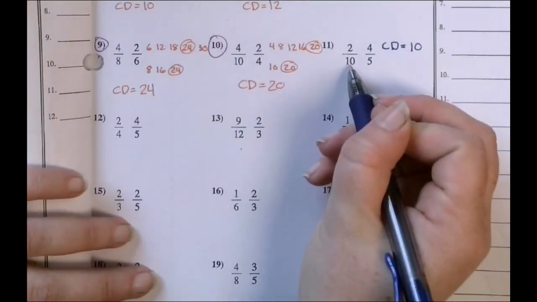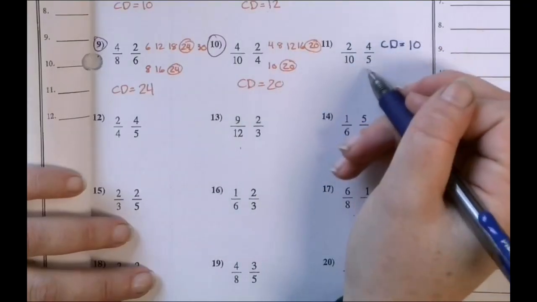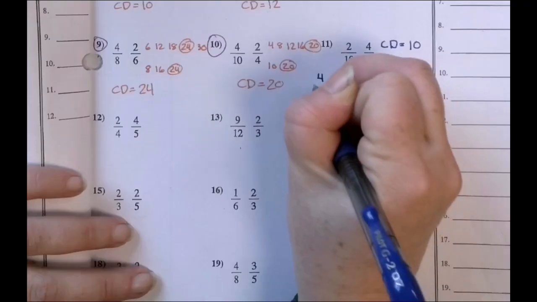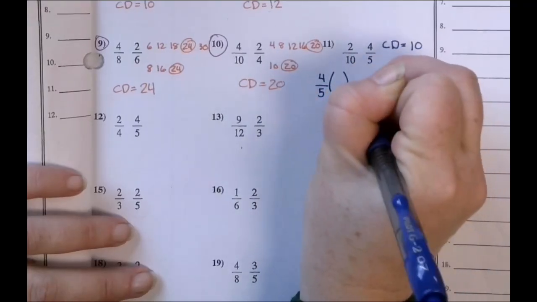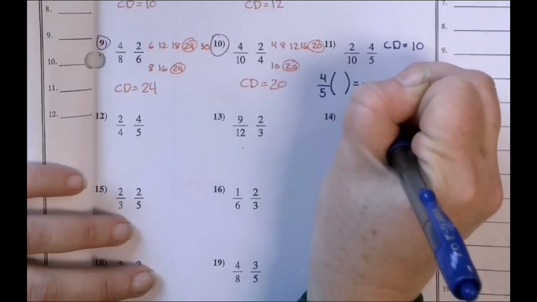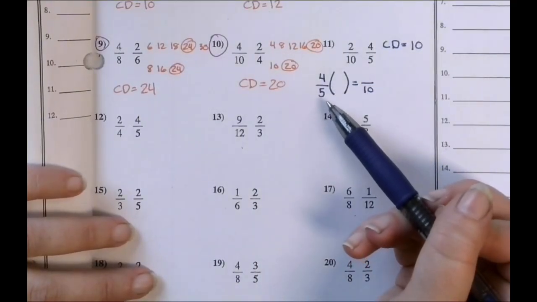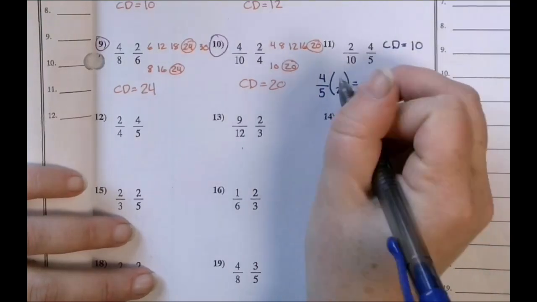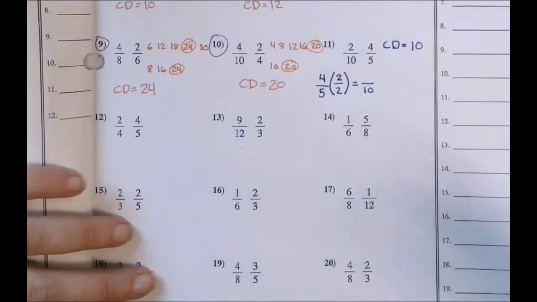by saying, okay, I don't need to convert this one because it already has the common denominator of 10, but how can I change 4/5 to have that common denominator? So I'm going to take 4/5, I'm going to multiply it by 1 whole, and that's going to get me my common denominator of 10. But instead of just putting 1 whole in there, I want to put a fraction. 5 times what equals 10? 2. Whatever I do to the bottom, I do to the top, because I want to multiply by 1 whole, and 2 over 2 is equivalent to 1 whole.